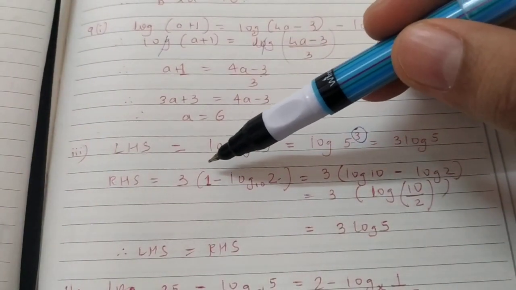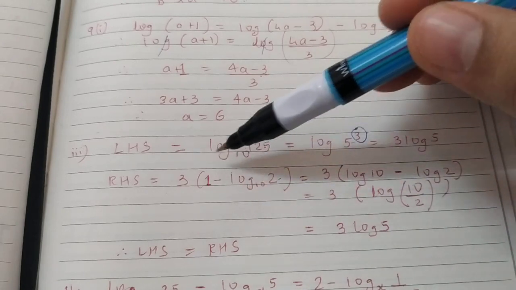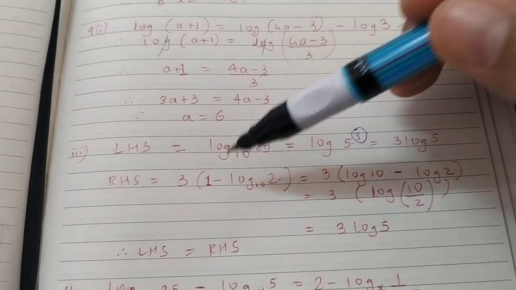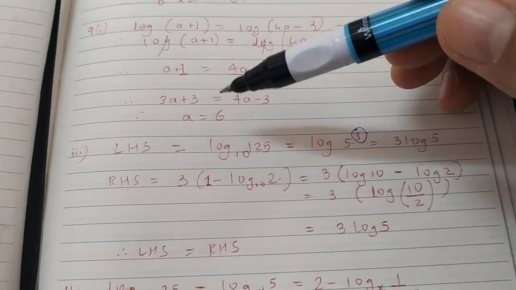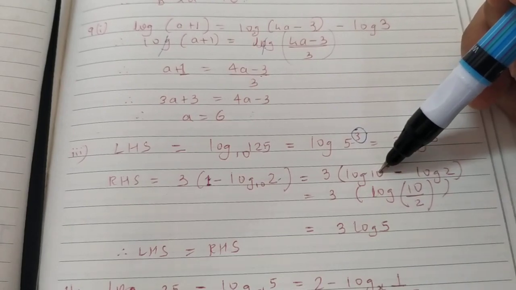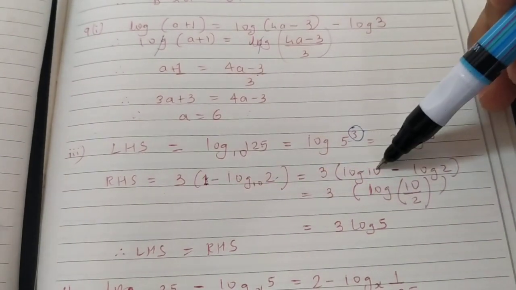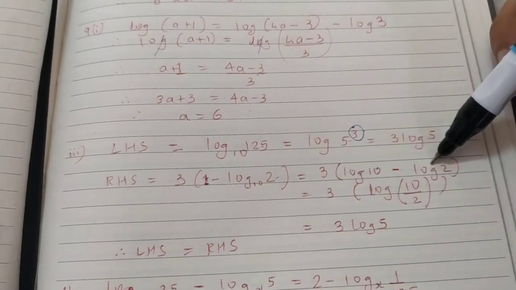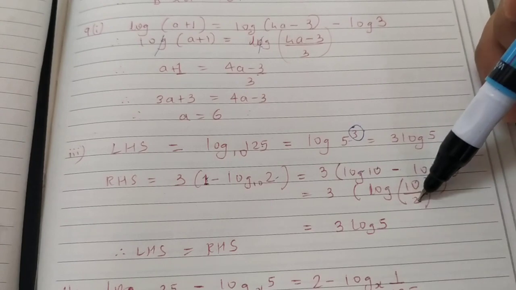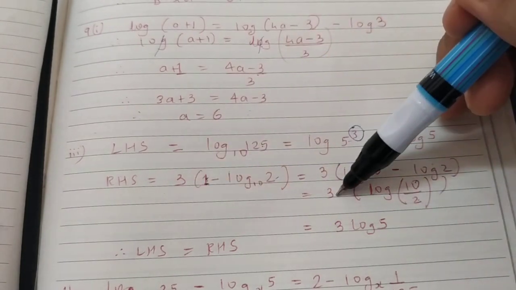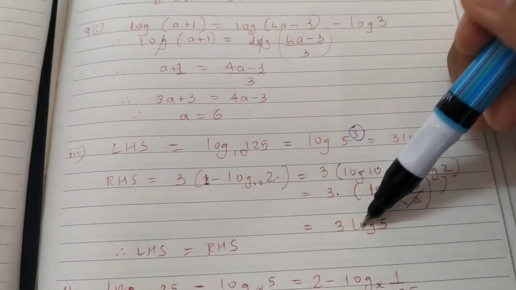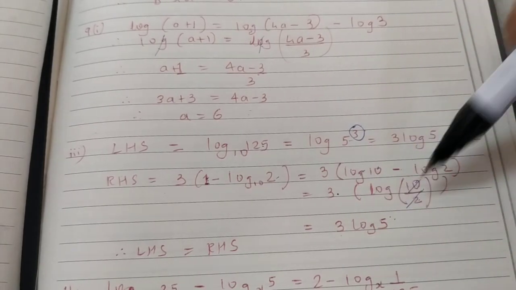I would like to get rid of the single log out here. I would like the entire thing to have a single log rather. So 1 is nothing but log 10. The reason why we have to write this as log 10 is because now log minus log, you can bring them together into a single log. That is log 10 upon 2. The 3 remains as it is. And this on reducing becomes 3 log 5, which is equal to the LHS, hence proved.